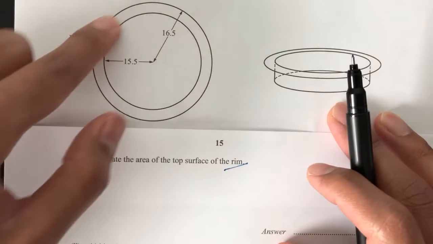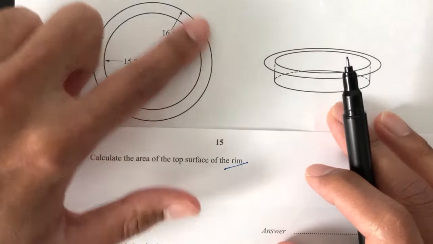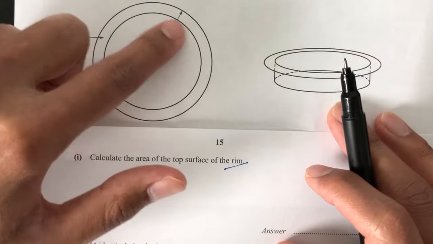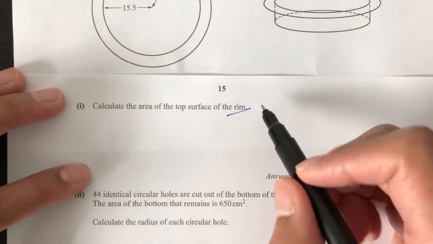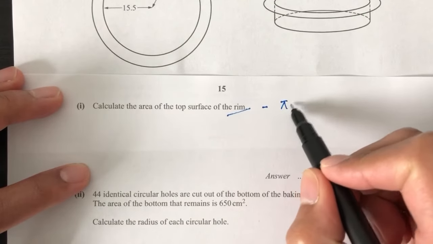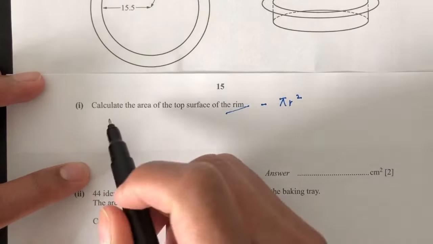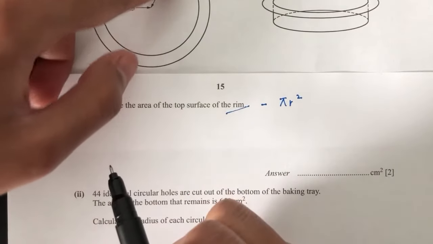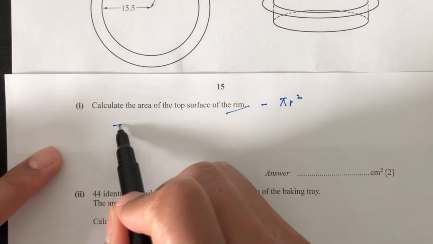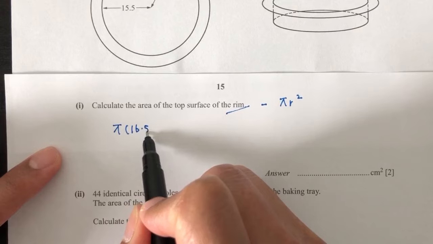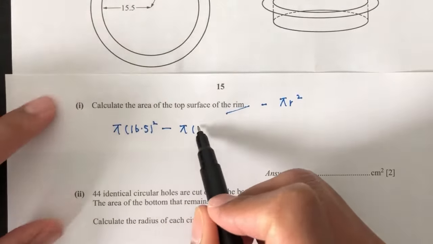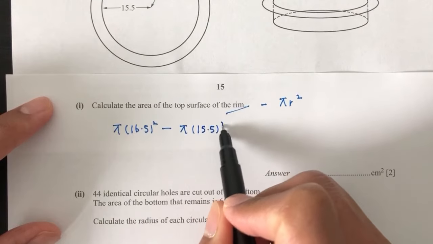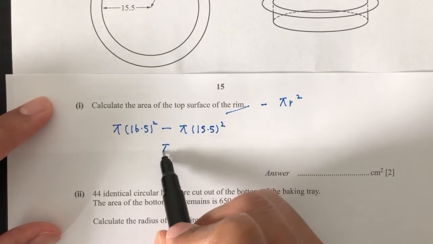So how do you find this area? First you find the area of the big circle and then minus the area of the inner circle to find the area of the rim. So pretty easy. How do you find the area of a circle? The formula is pi r square. So the big one has radius 16.5, so that will be pi 16.5 square minus the small one, which has radius of 15.5 square. So we can factorize this out.